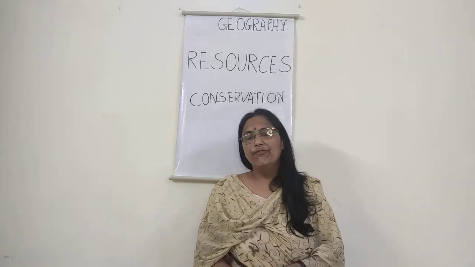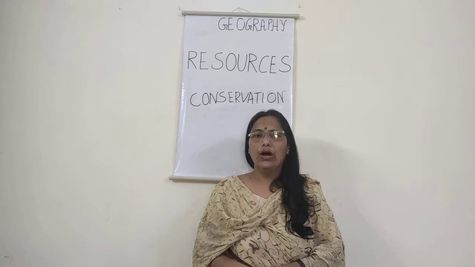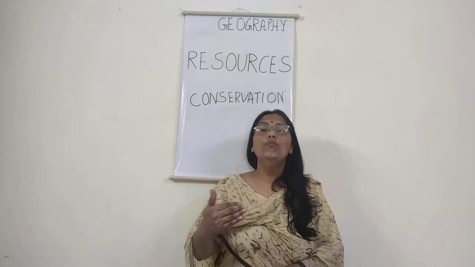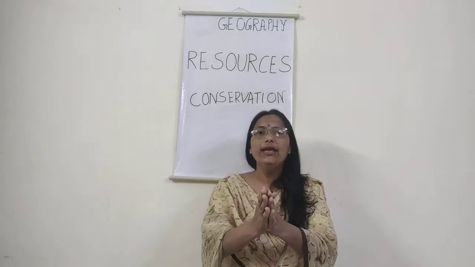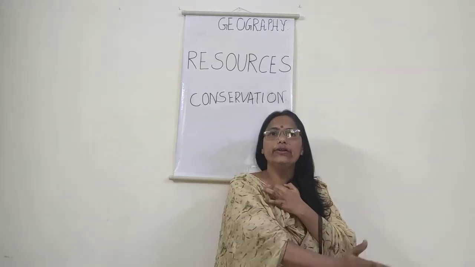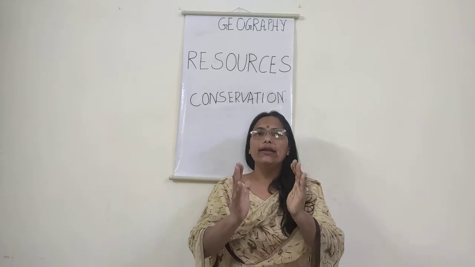Now, the question arises: if the land is degraded, what can be the various measures to conserve this degraded land? The various measures, this is also a very important question. The various measures to overcome this land problem, number one, is afforestation. Afforestation basically means to grow more and more trees. We have read that in degradation, along with the trees, the soil gets uprooted. But when we grow the trees, that is afforestation, the soil will stay in that area only.